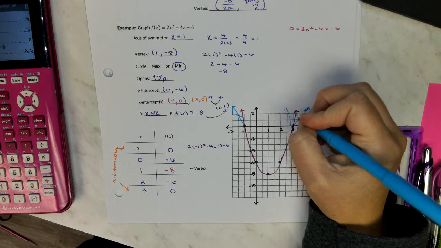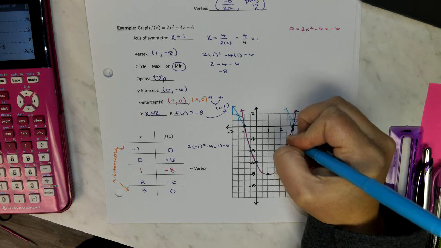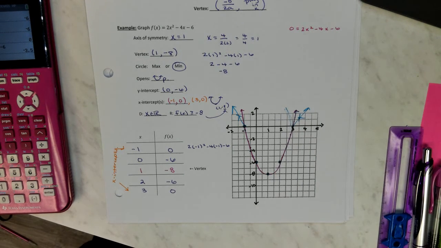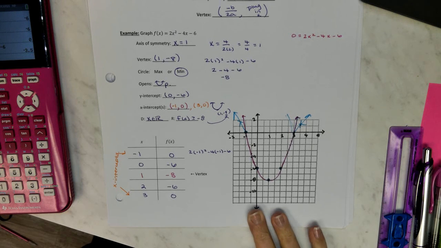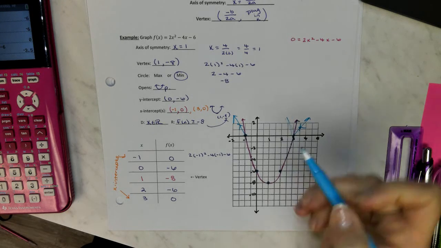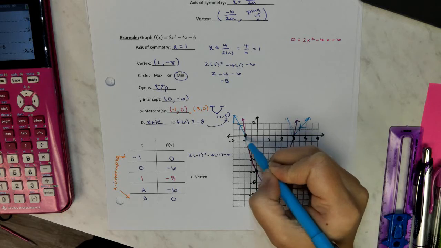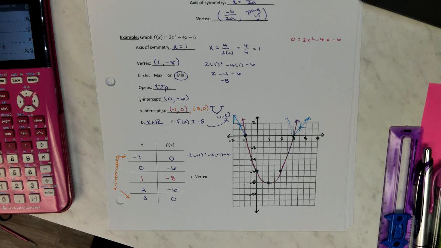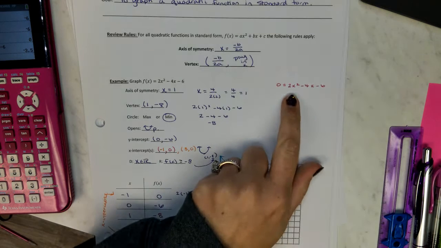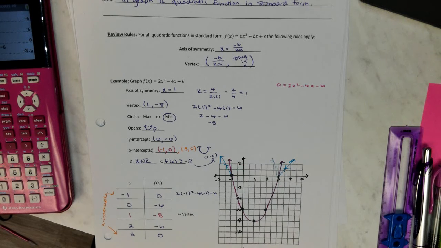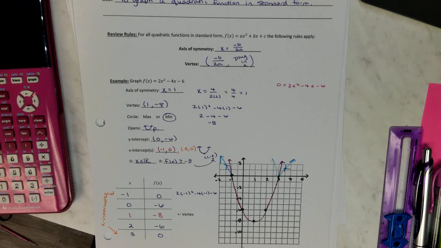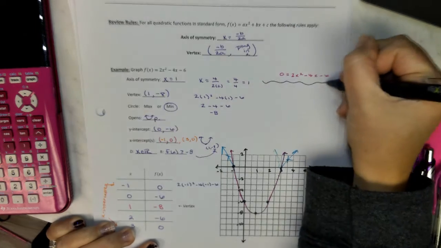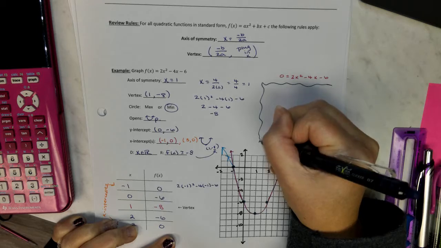Okay, we have to make sure that every point on this U is represented as closely as we can make it. We can see now from our graph that our x-intercepts are at -1, 0, which I put on there, and at 3, 0, which is also on there. Now, as I showed you, this you cannot solve. However, I am going to give you another example of one that you would be able to solve. So, that's our only example we have for graphing.